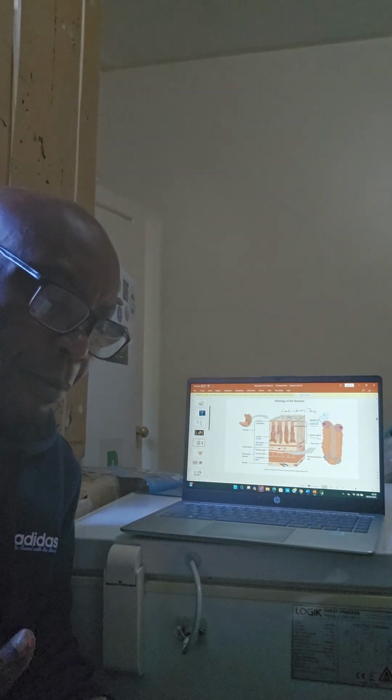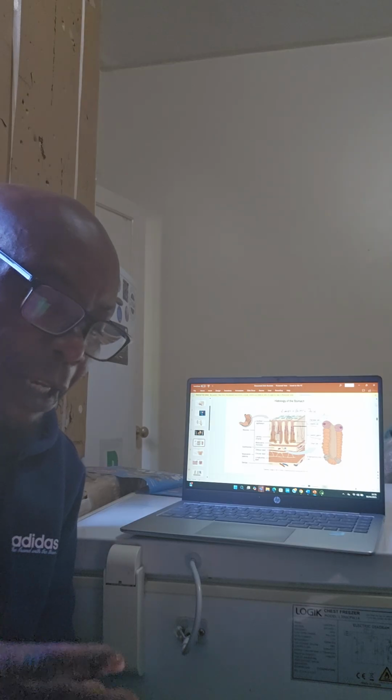Muscularis. Muscularis is composed of 3 layers of smooth muscles: the outer longitudinal layer, the middle circular layer, and the inner oblique layer, which aids in churning and mixing of food, as well as in peristalsis. Serosa. Serosa is the outer layer, which is a protective membrane made of connective tissue, also known as visceral peritoneum.